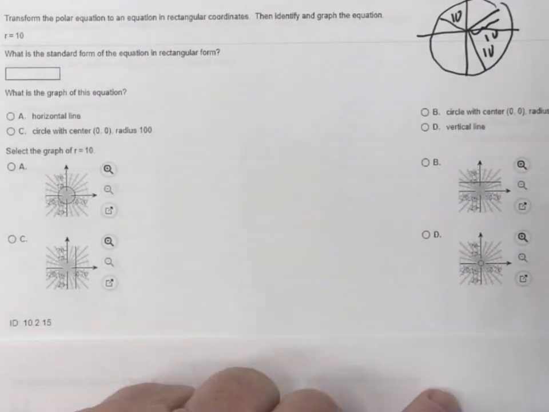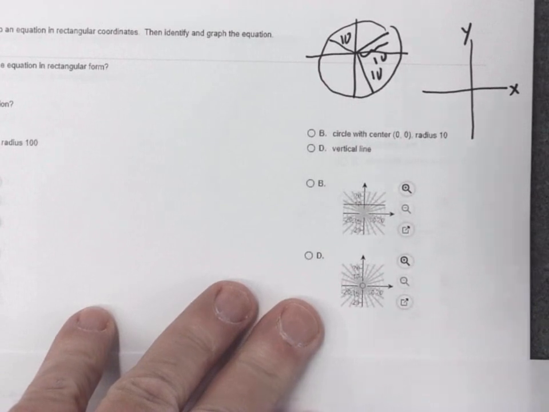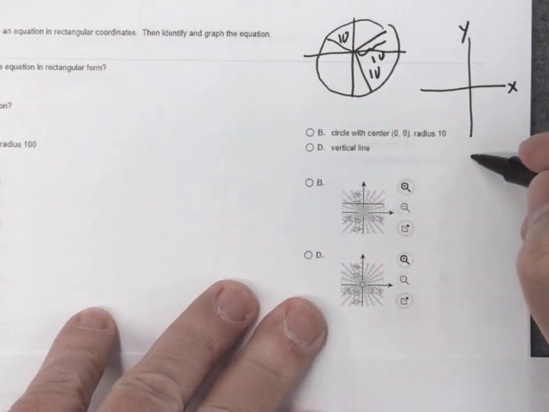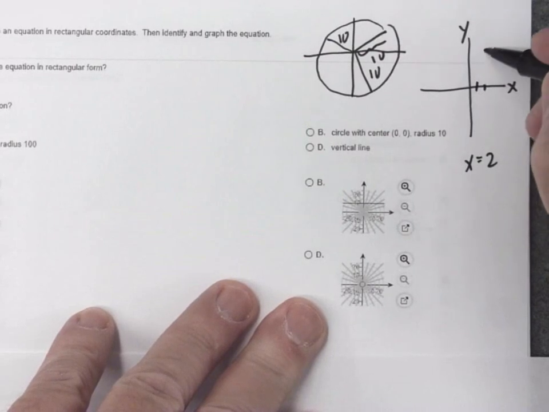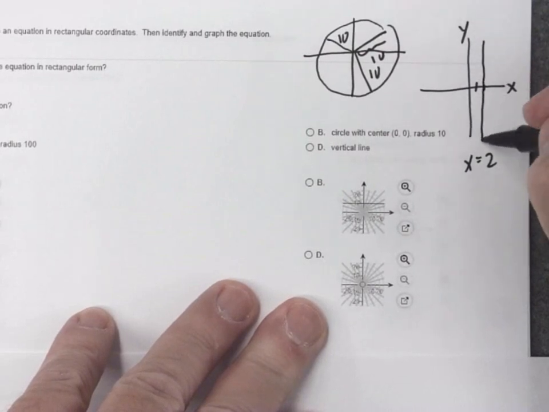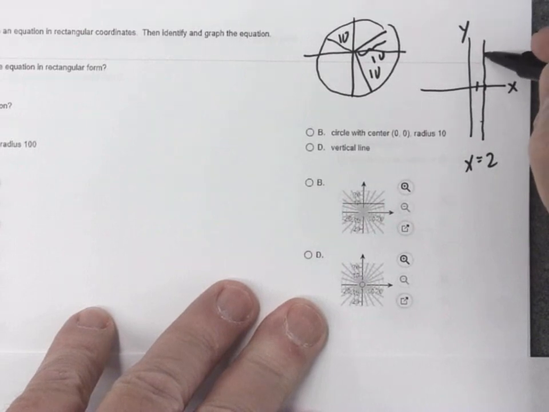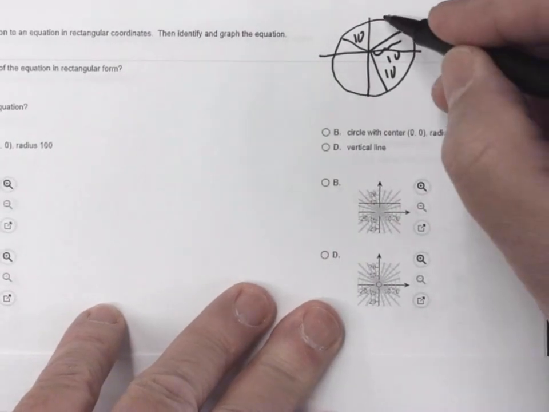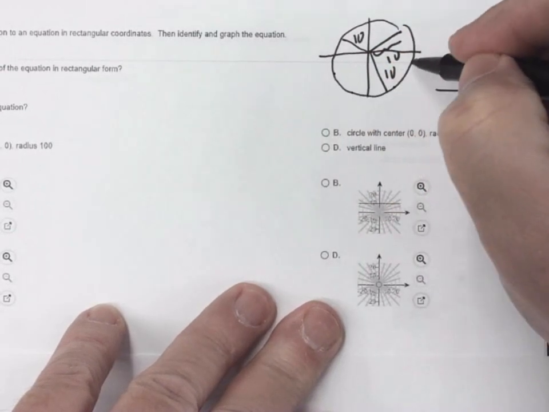It's almost like when you have an XY graph, and we want to graph x equals 2, well, what does that mean? That's a straight line where every point on this line, x is equal to 2. Well, if we have a circle, I can choose any point on this circle.